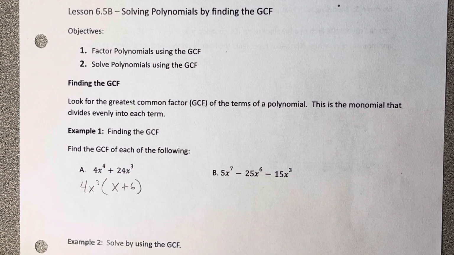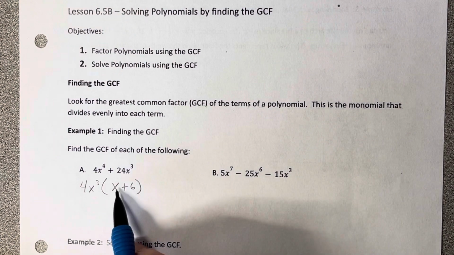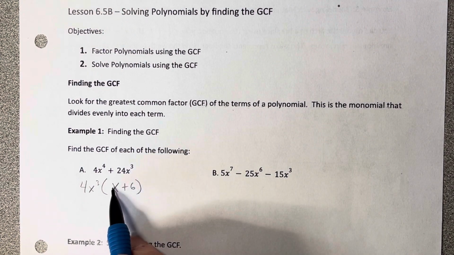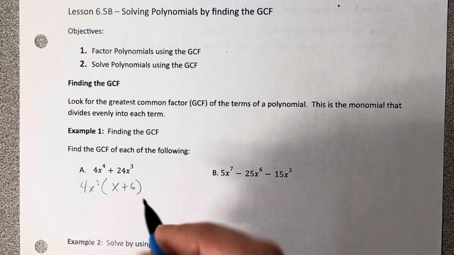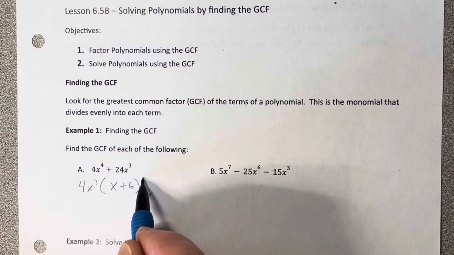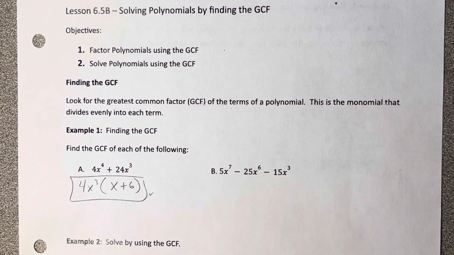And we are in factored form. To verify that you factored out the greatest common factor, just double check, is there anything more you could factor out? And there's not, so I feel pretty good about that. Put a little check mark. And that is factored form by factoring out a GCF.